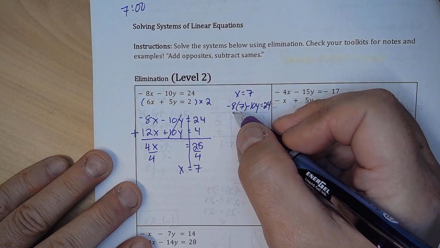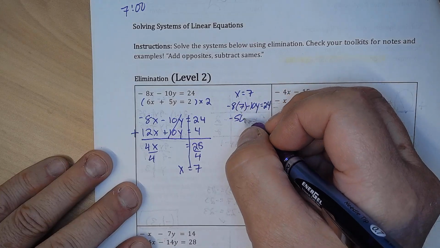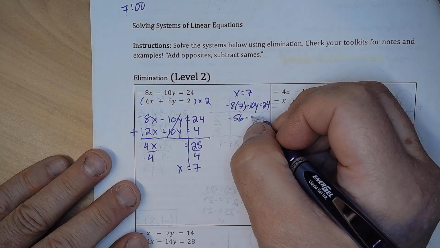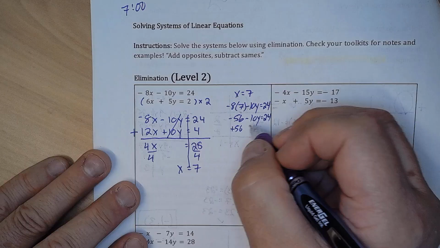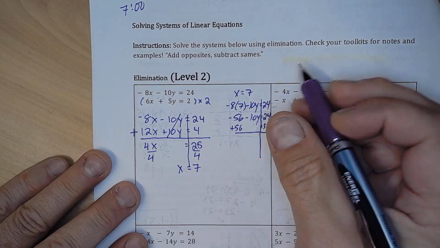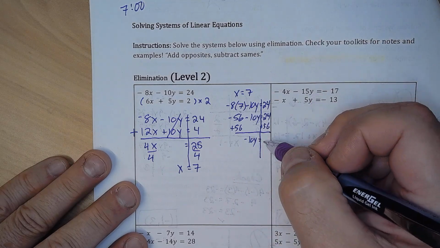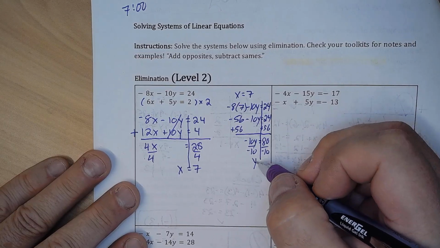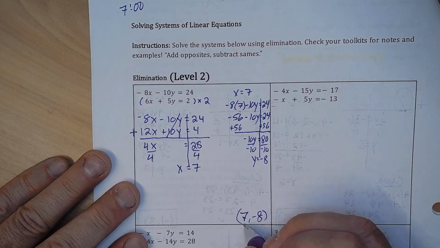7 times 8 is 56. Sorry, I had to think about that for a second. 7 times table is my weakness. Minus 10y equals 24. Add 56 to both sides. Put my equals bar down there. I get negative 10y equals 80, dividing by negative 10. And I get that y is equal to negative 8. My solution is 7, negative 8.